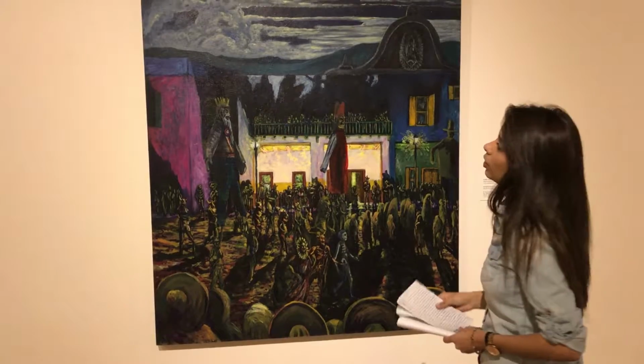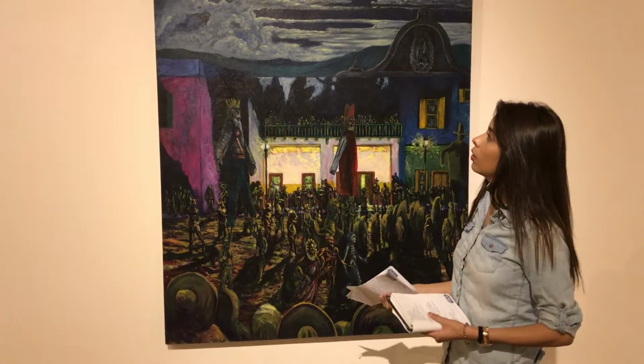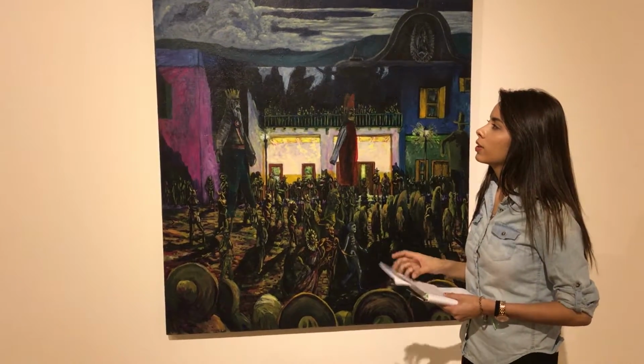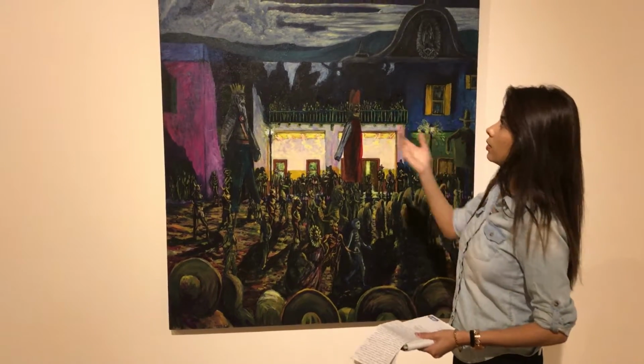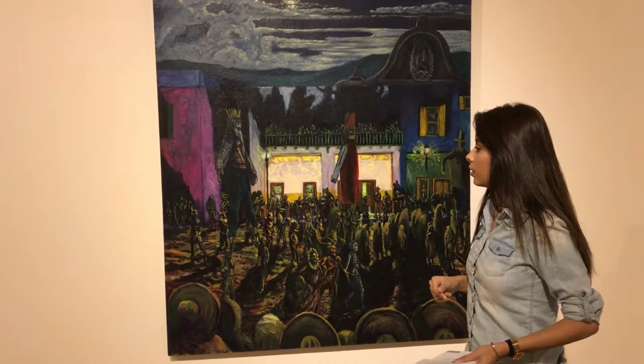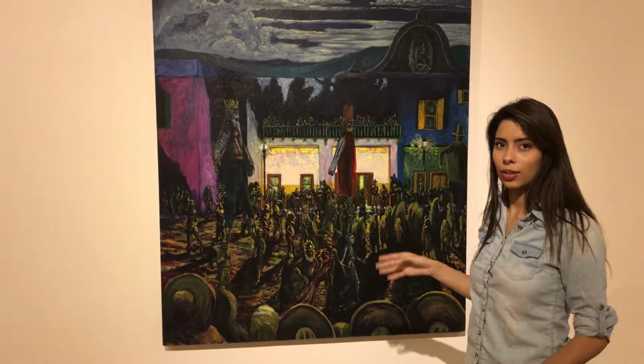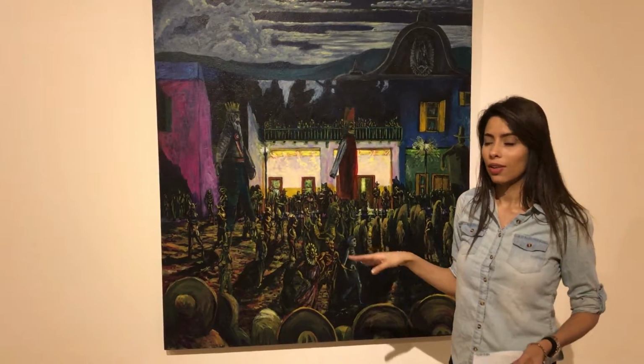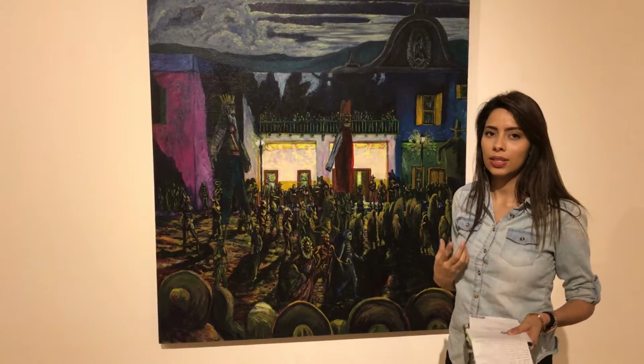Now there is an overwhelming amount of cool colors here, which gives a sense of relaxation, but it is also night, as you can tell, because of the moon. And if you were to look at this close up, it's a Dia de los Muertos festival, so it represents the celebration of death.